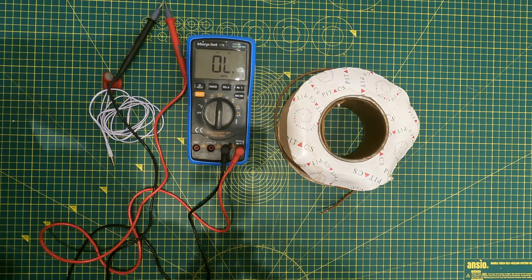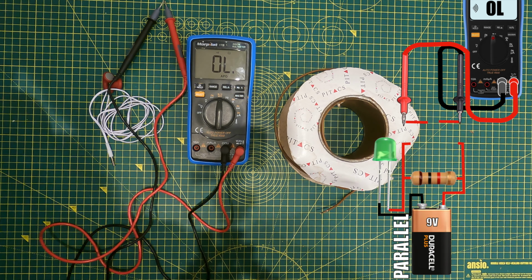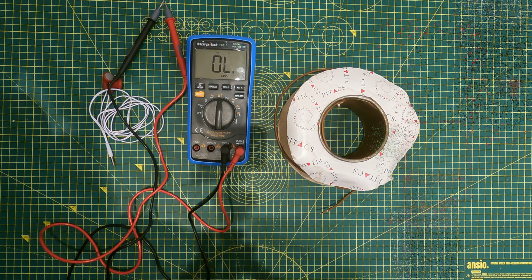Now just be careful when you're using the continuity setting, as sometimes it can give you a false diagnosis. So for example, if you're measuring a parallel circuit and there's a break in the cable, the current might take a different path and you'll still get an audible tone. So you want to make sure that you isolate parts of the circuit and test accordingly.